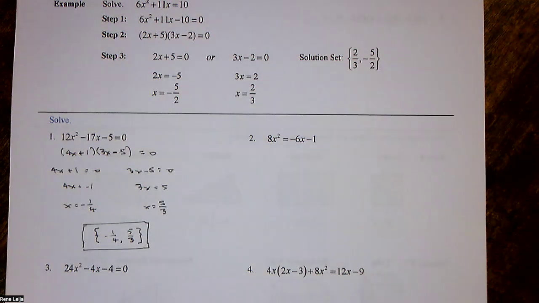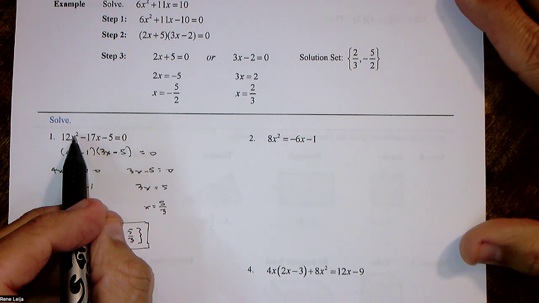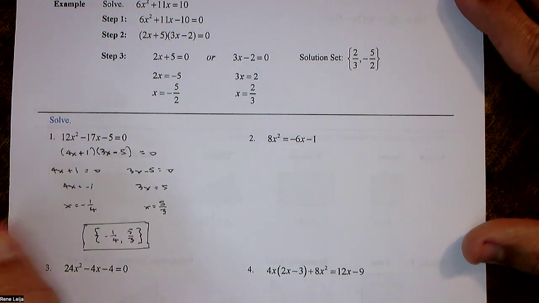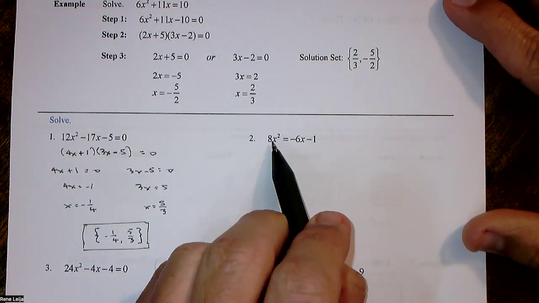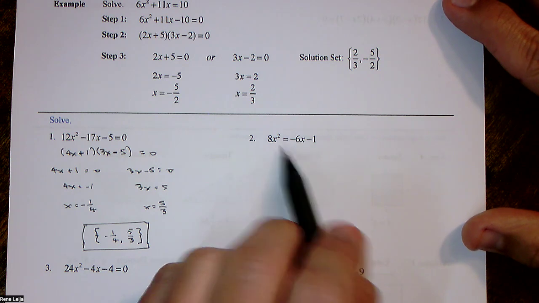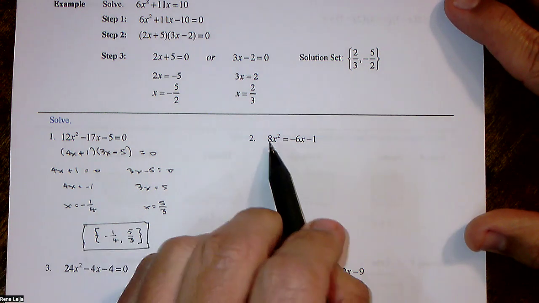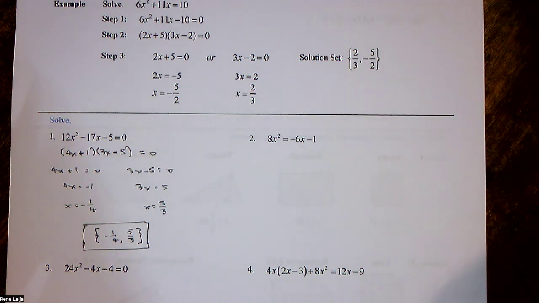All right. Number 2, 8x squared equals minus 6x minus 1. This is not in quadratic form. Quadratic form, remember, is a degree 2 polynomial, descending order, set equal to 0. Well, I can do that. I can either move this 8x squared over to the right, or I could bring these two terms over to the left. Now, if I bring the 8x squared over to the right, it's going to start off negative, and anytime we start off a polynomial with it being negative, it always brings about trouble.